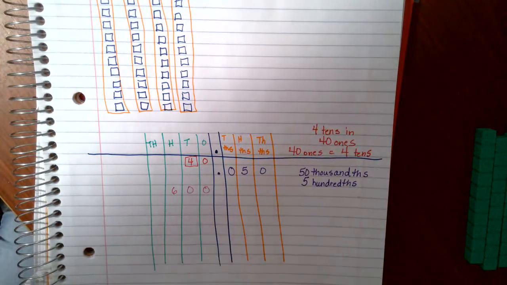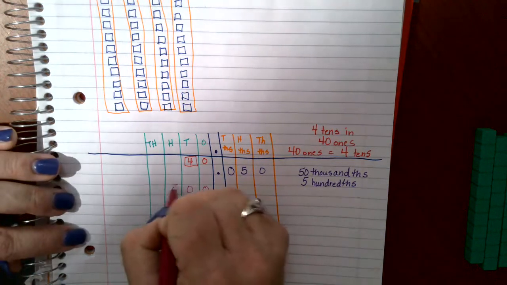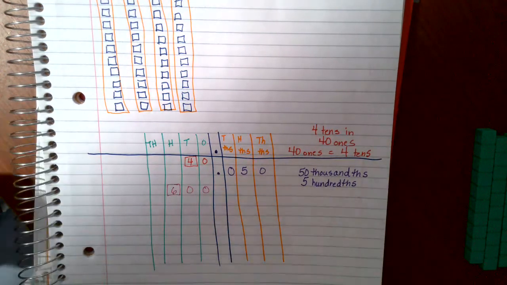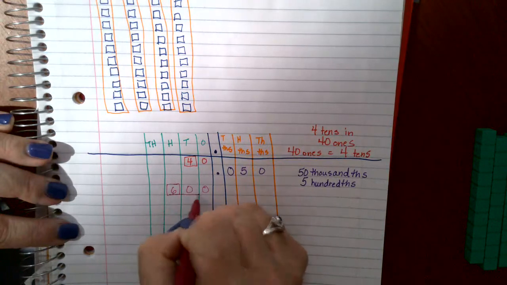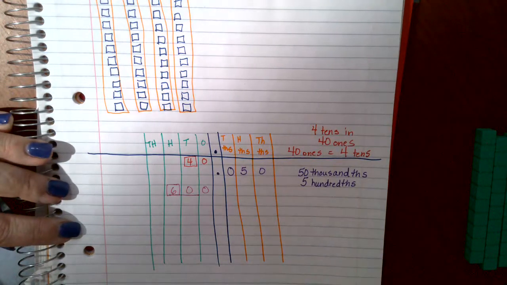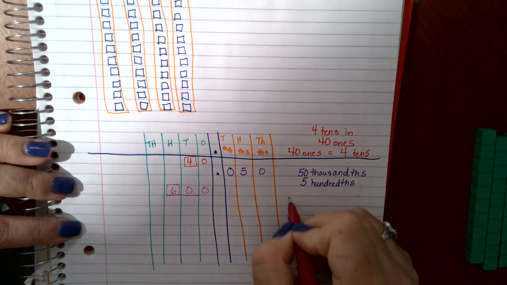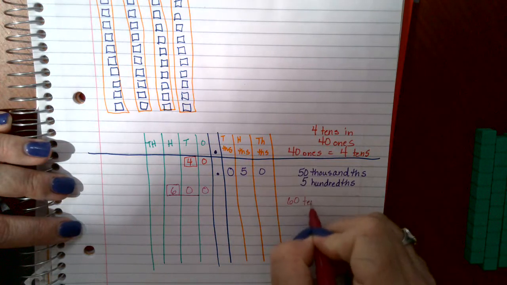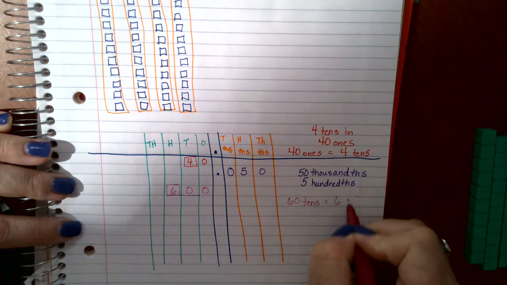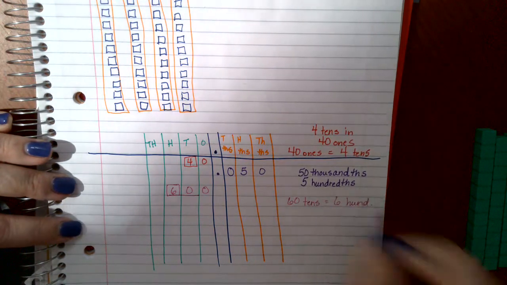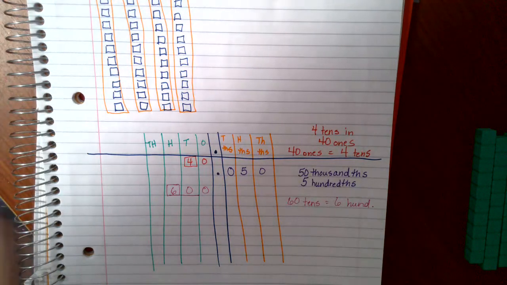Okay, so we could say 60 tens is 6 hundredths.